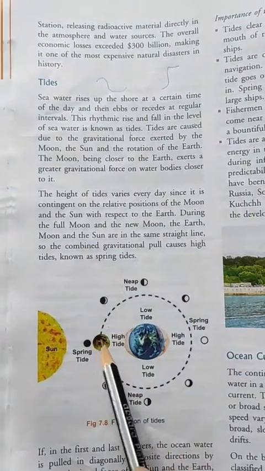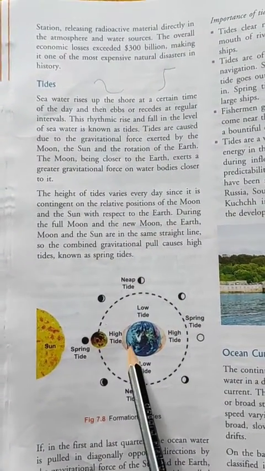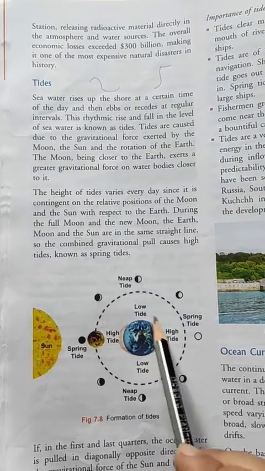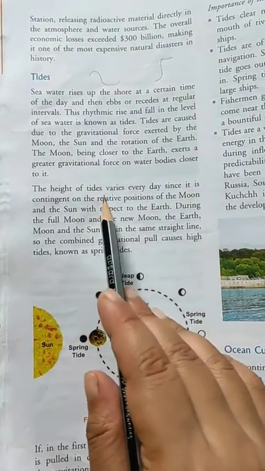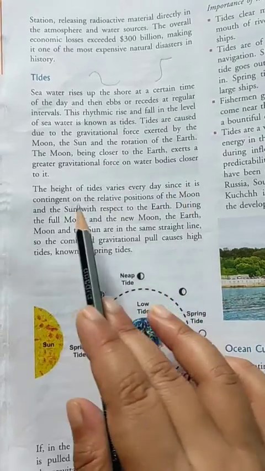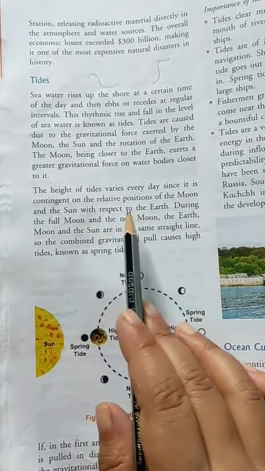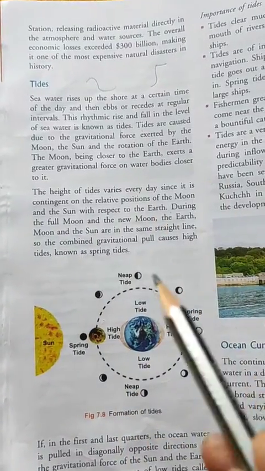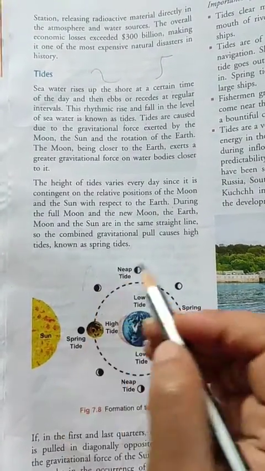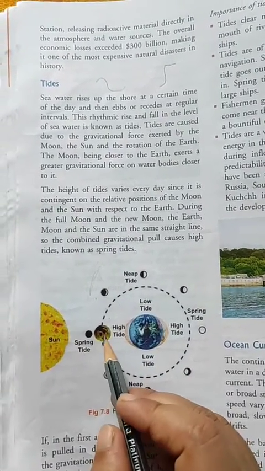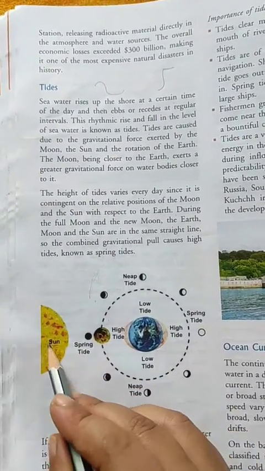The moon, being closer to the earth, exerts a greater gravitational force on water bodies closer to it. The height of tide varies every day since it is contingent on the relative position of the moon and the sun with respect to the earth. It means the height of the tide depends on the relative position of the moon and sun with respect to the earth.